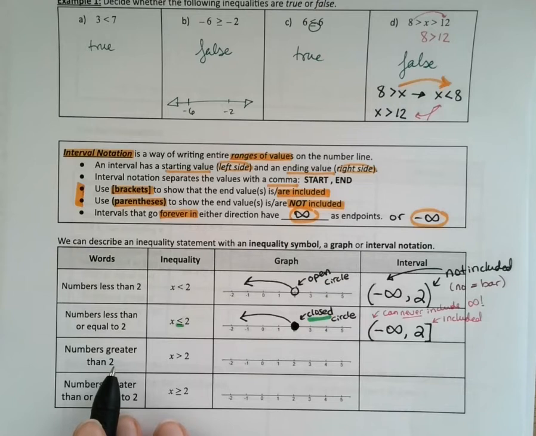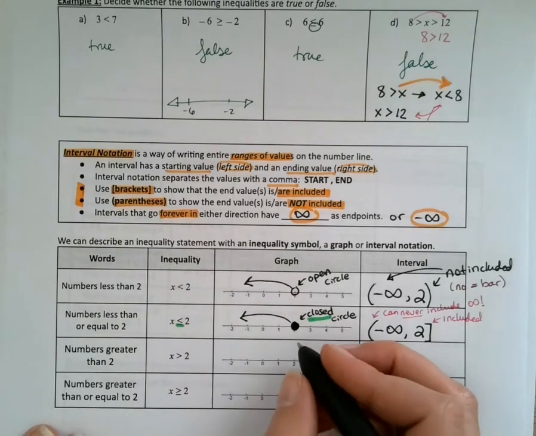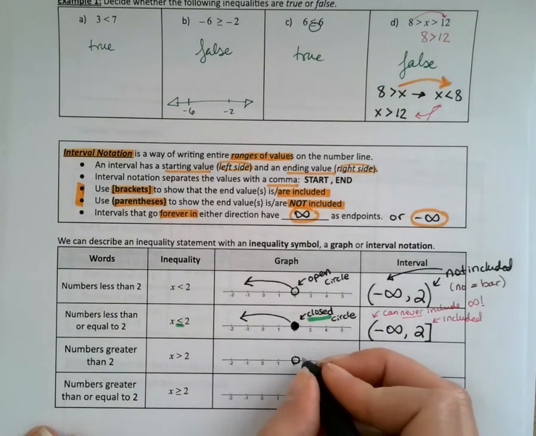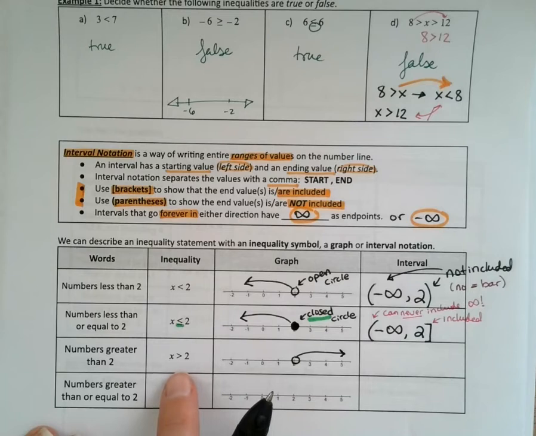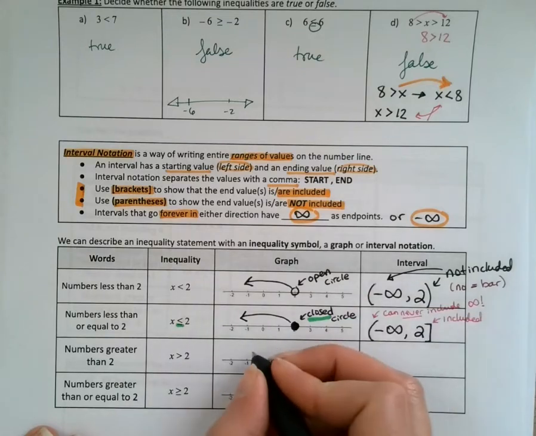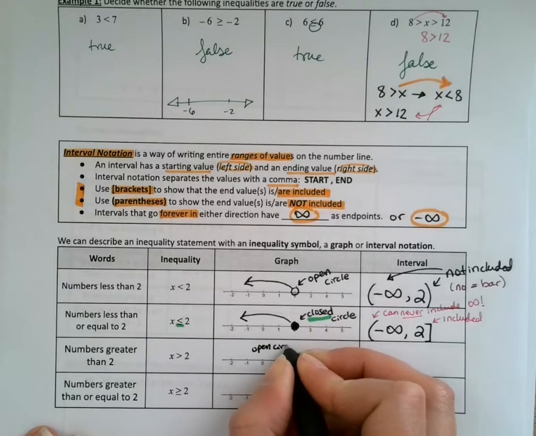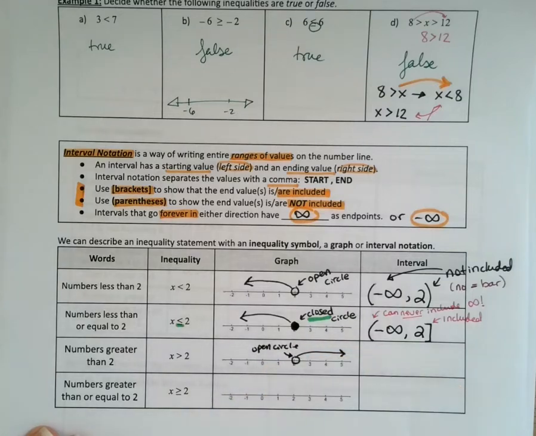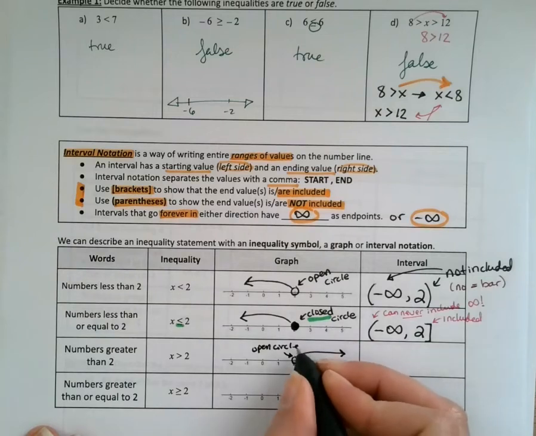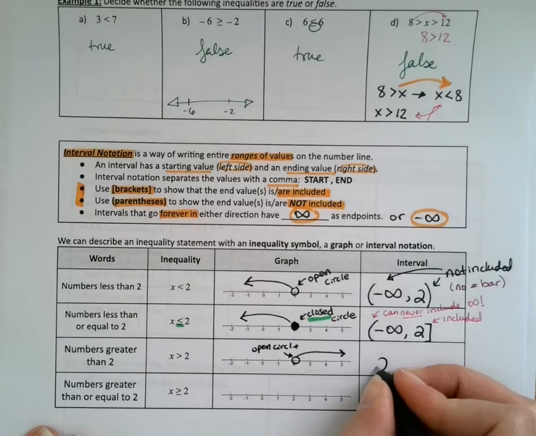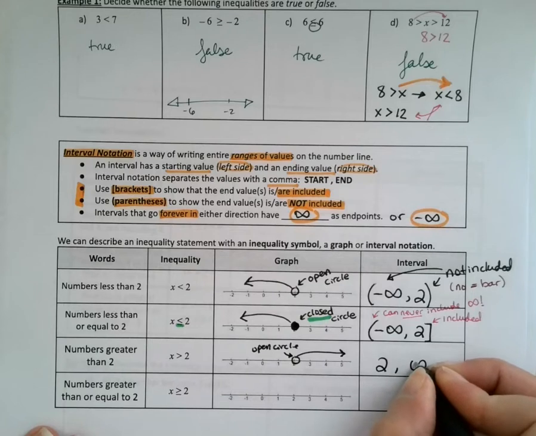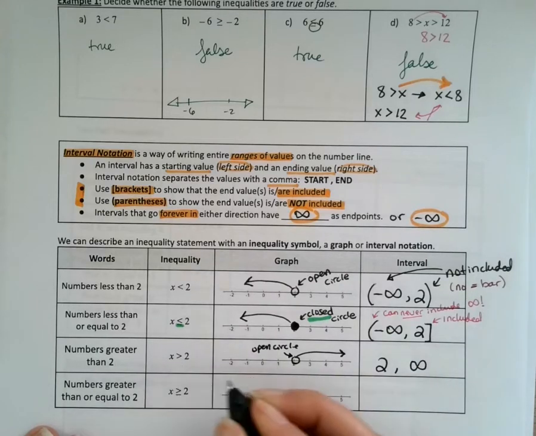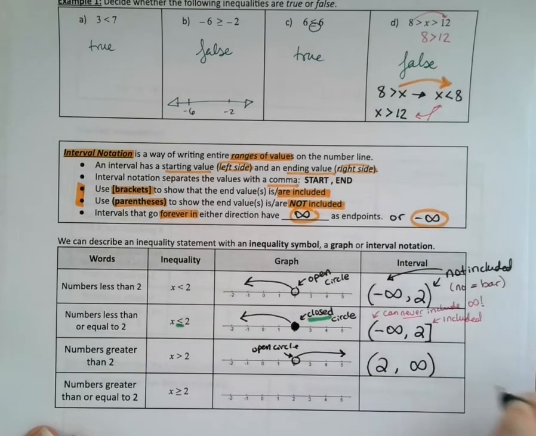The last 2 in this table are about greater than or equal to. Again, we're comparing from 2. Numbers that are greater than 2 are going to be bigger. So my graph is going to be going towards the larger values, going towards the right. And I open circle this again because there's no equal bar, similar to the first one. Now, in the interval, this time the start value is 2, so 2 goes on the left this time. And as you go all the way up, your highest value is your positive infinity. I'm not including 2, there's no equal bar, so it's going to get a parenthesis, and infinity will always get a parenthesis.